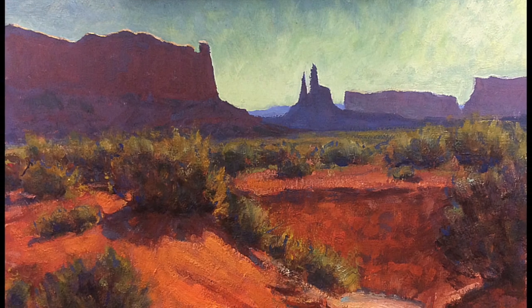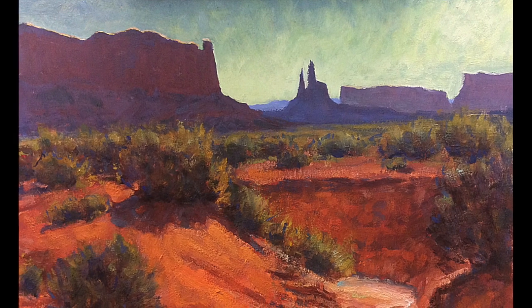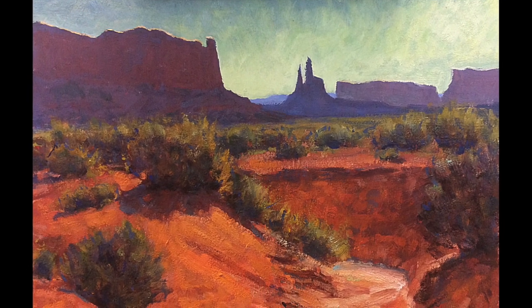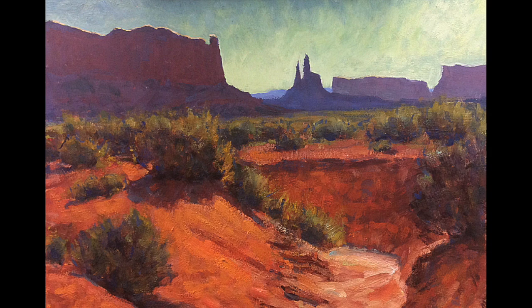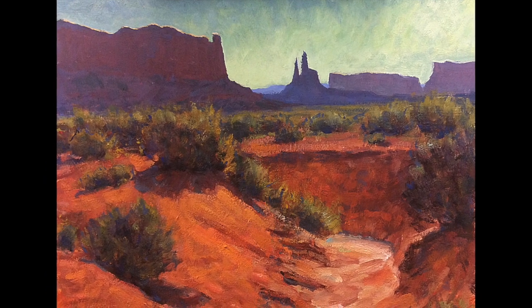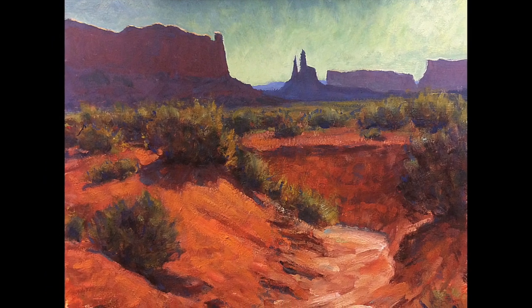However, if we are to successfully interpret the scene that we observe, with all the subtleties of local color and the external influences, we must develop a more sophisticated understanding of our artist's tools.